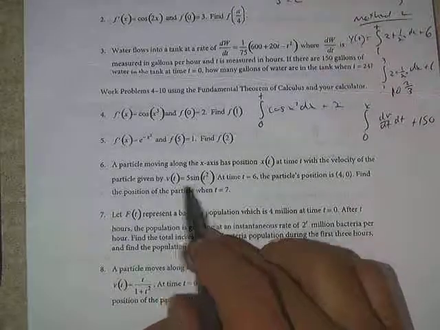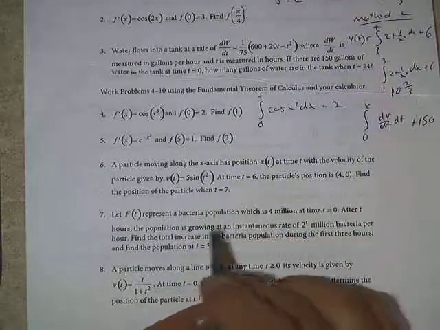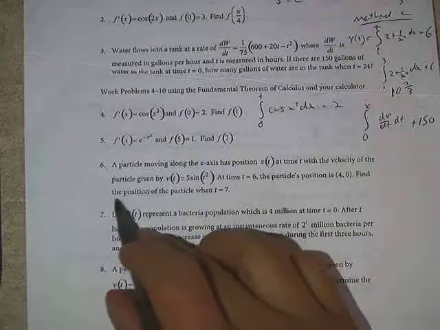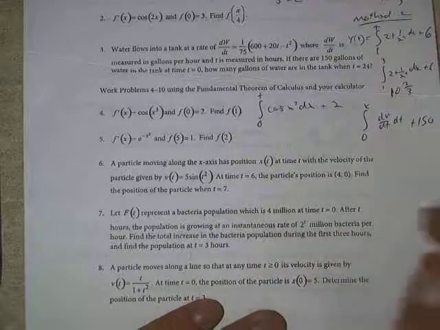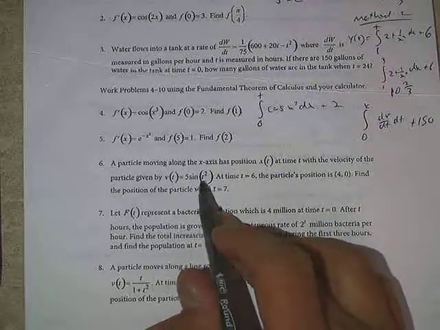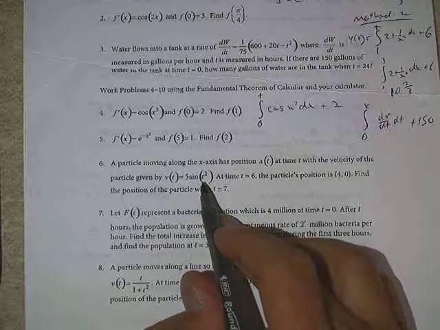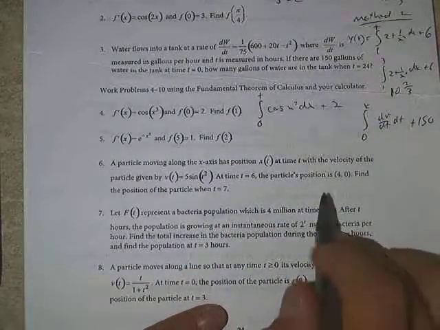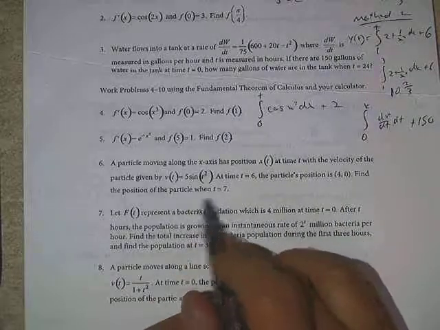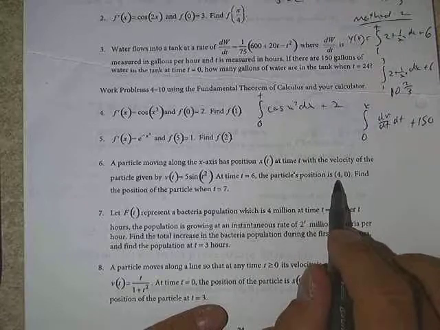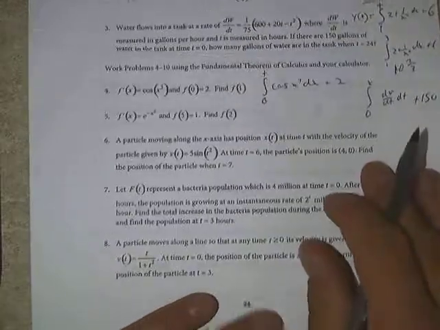It's given position as x. The velocity is given here. At time 6, the particle's position is 4, 0. Okay? And we want the position of the particle at time 7. So again, ultimately we know that there's a couple ways to think about this too. If we know velocity here, if we just did the integral, we would get displacement. True? And then we want to know the particle's position at time 7. So whatever we get for our displacement, we'd have to add it to 4, because 4 is our current position.